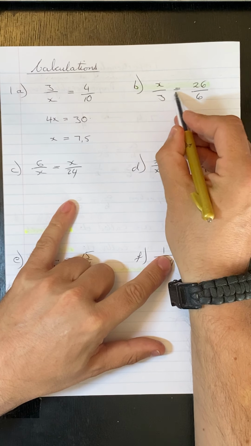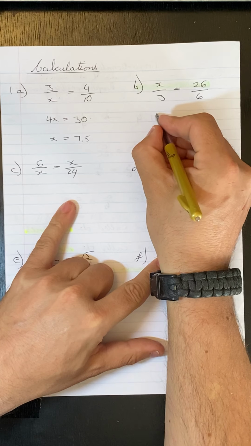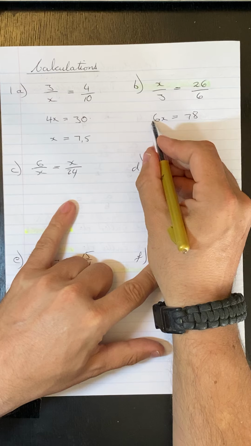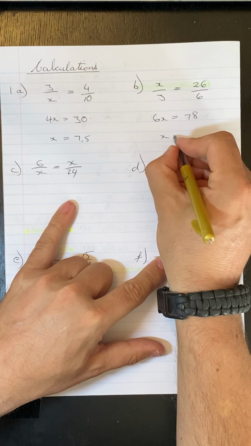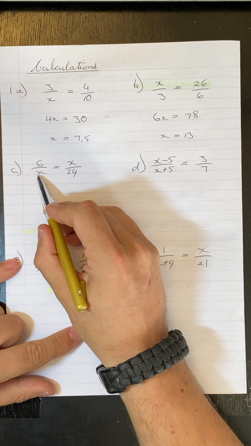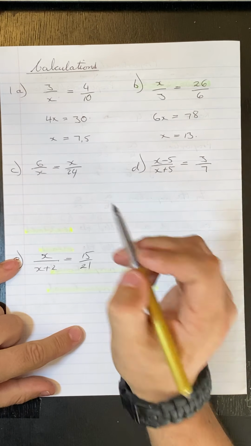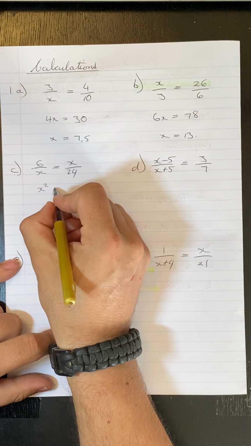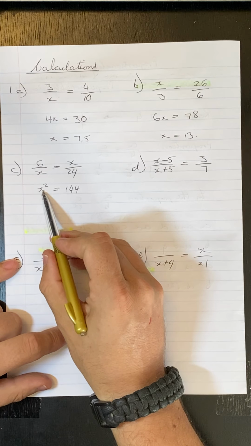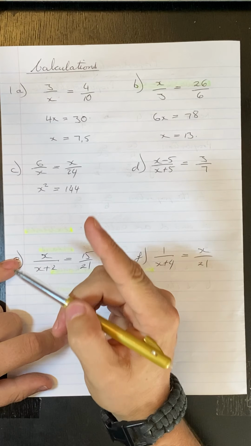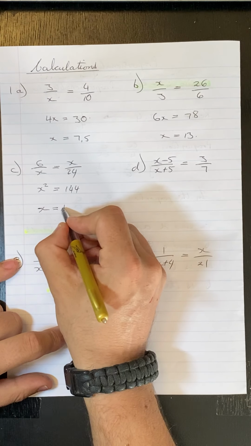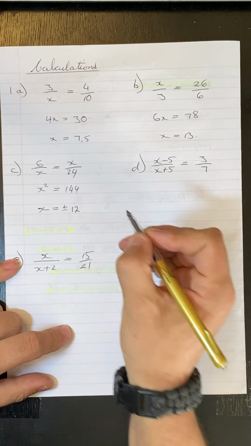I'm going to do exactly the same thing with this one. Multiply up by the 6, multiply up by the 3, and we get 6x equals 78. Divide by 6, and we get x is equal to 13. Very similar here. Multiply up by the x, multiply up by the 24, and we get x squared is equal to 144. I'm now going to take the square root. Now remember grade 12s, if you take the square root, it must be plus or minus. So we'll get here x is equal to plus or minus 12.